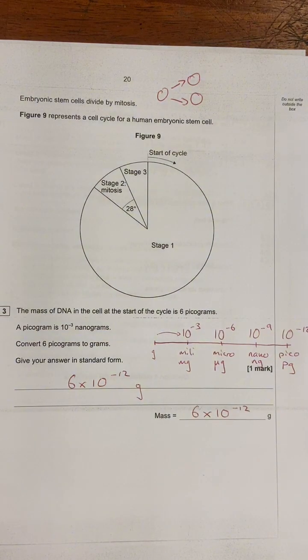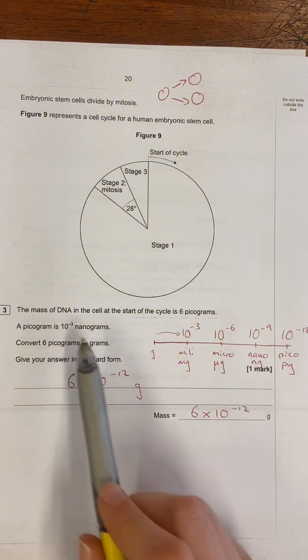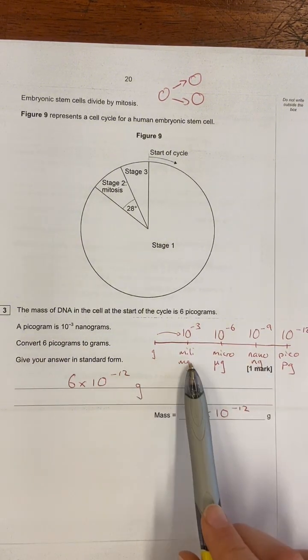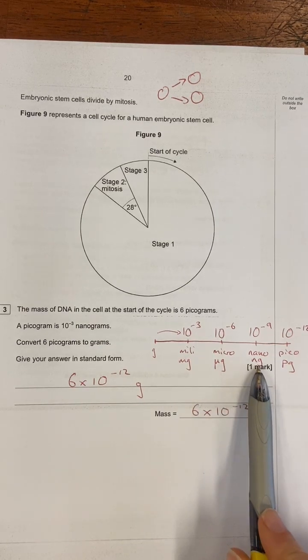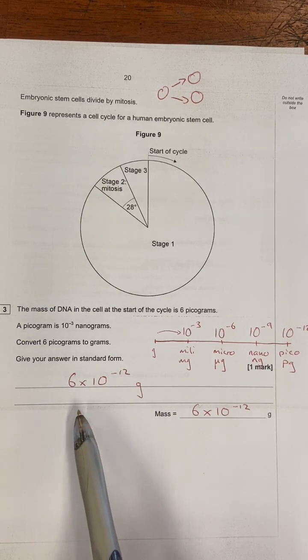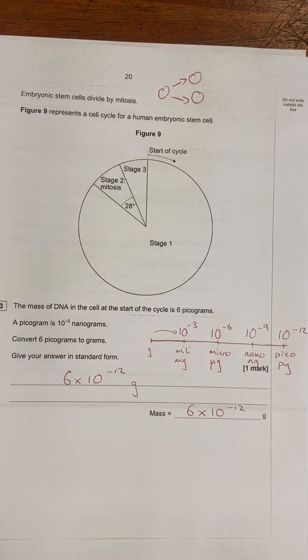Here is a representation of that. Mass of DNA at the start was 6 picograms. A picogram is 1,000th of a nanogram. So on our normal scale, we tend to go down to nano. You've got grams, then milligrams, then micrograms, nanograms. A picogram is another 1,000th. How many grams is that? Well, it's 10 to the minus 12 grams.